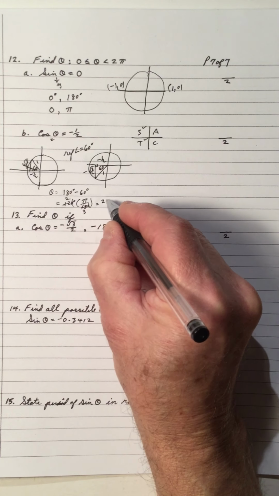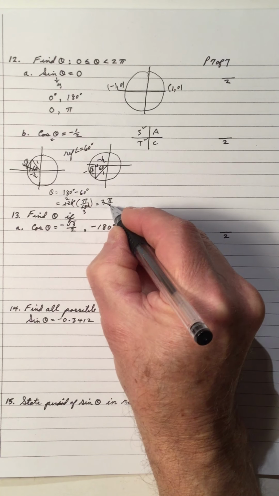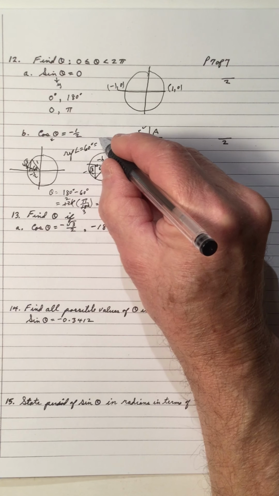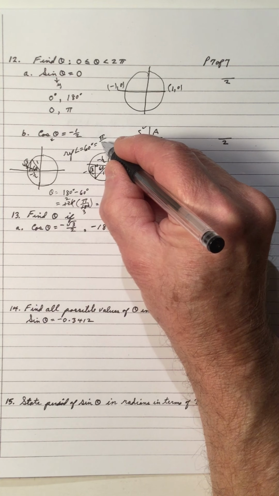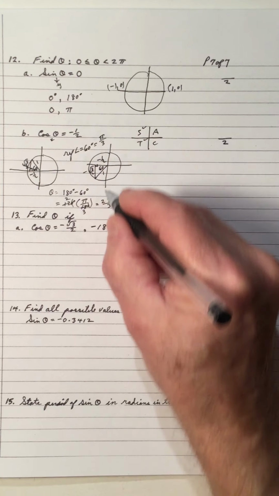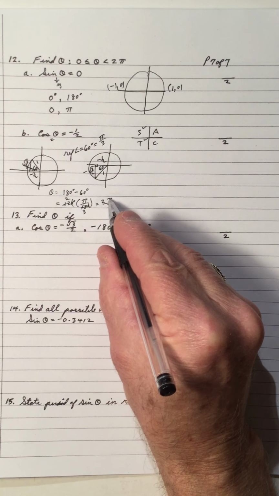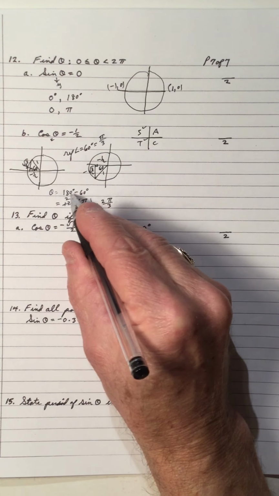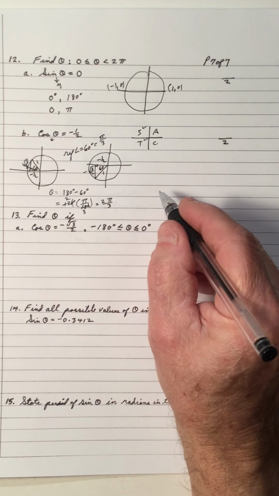So that becomes 2 pi over 3. And another way to look at it too is that 60 is 180, which is pi, divided by 3. So that means the answer I have here should have a pi over 3 in it. Pi over 3 is 60. 2 times 60 is 120.